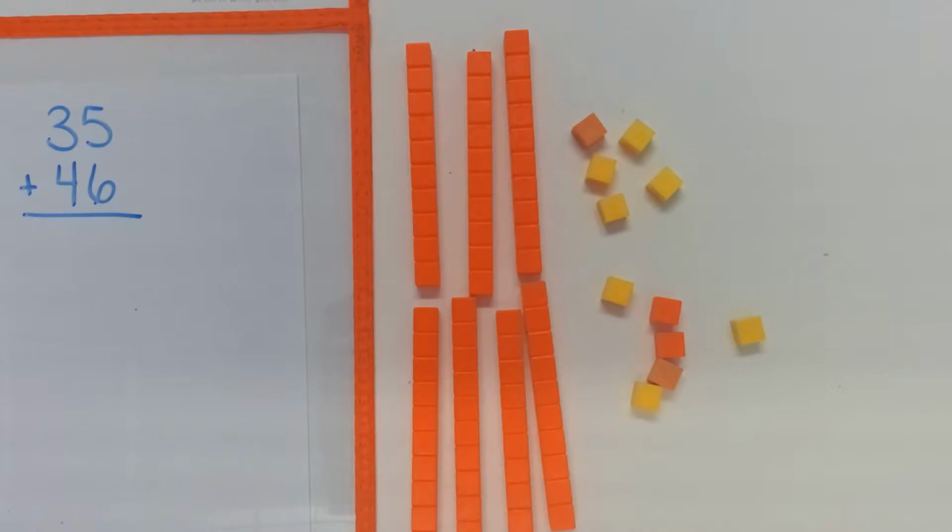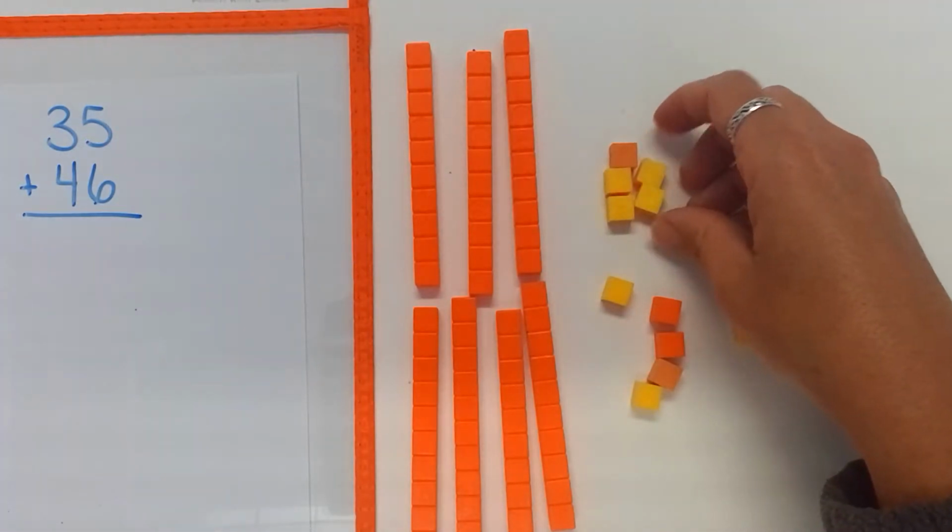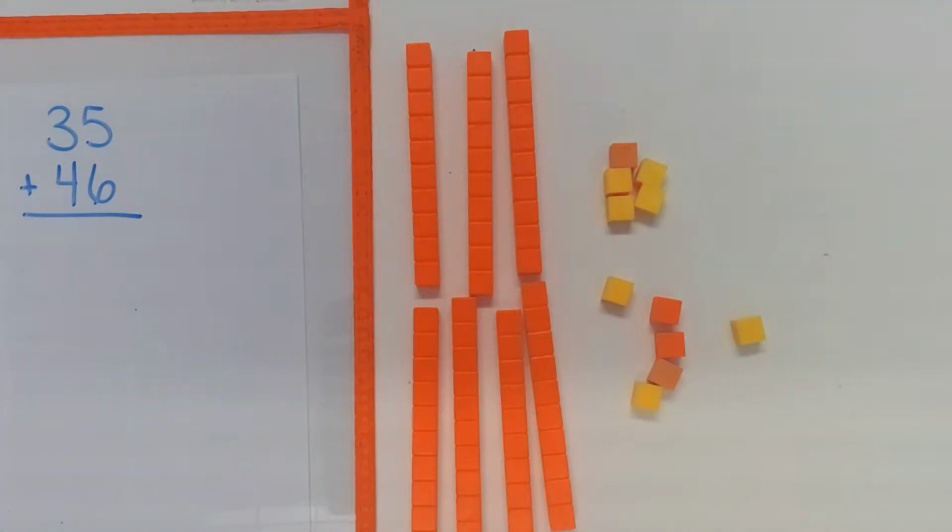Students are going to be regrouping on some problems and not regrouping on others, so we want to give them as much opportunity to practice with what's happening with those manipulatives, what's happening with the ones pieces or the tens pieces as we move on into adding hundreds. So as students start to compile this together, we're going to talk to them about we can't have any more than 10 in any one particular place.